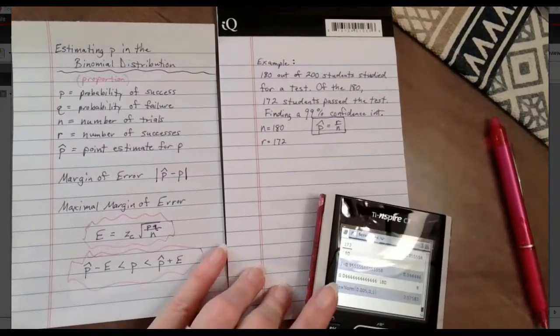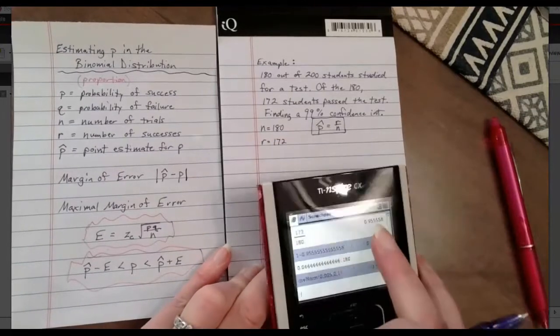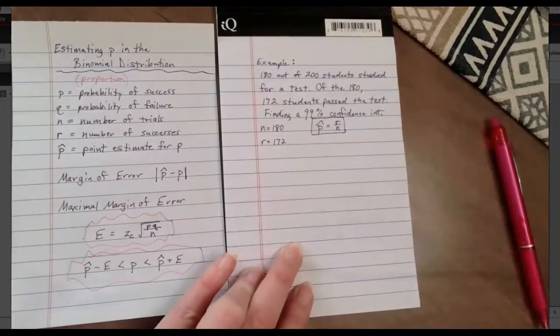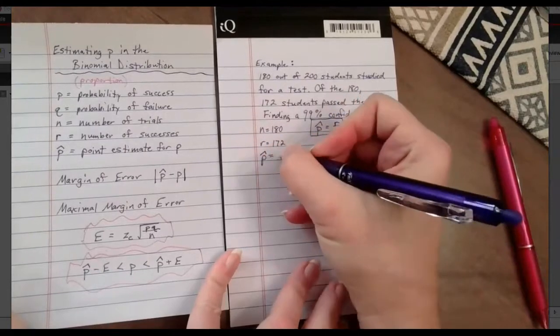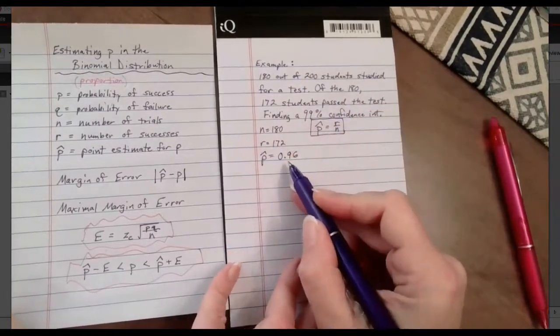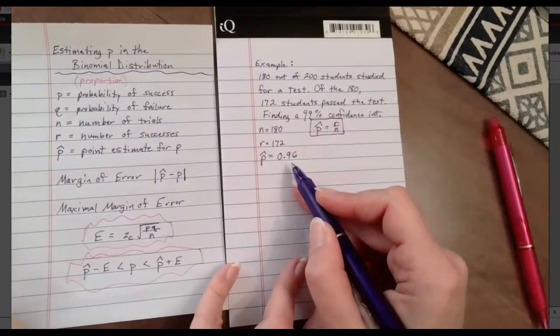Borrowing my calculator real quick here, so 172 out of 180 is 0.955. I'm going to call it 0.96. So for this problem, my p-hat is going to be approximately 0.96. So I am saying, as my rough estimate to get started, 96% of people that study for the test pass the test. Okay. What else do we need?